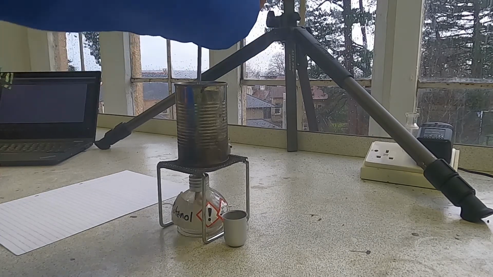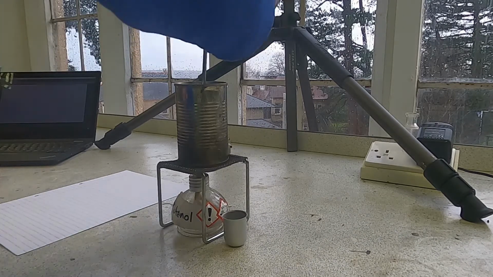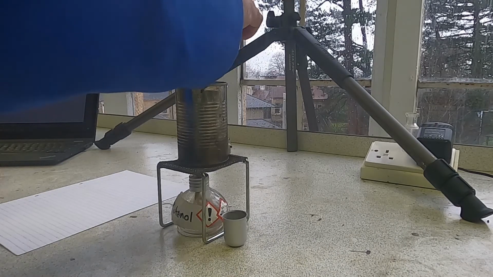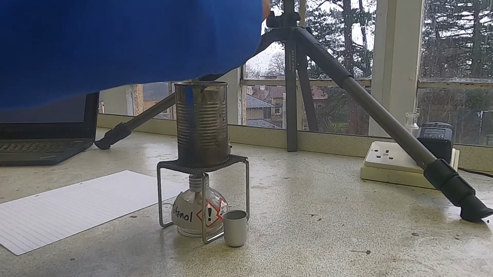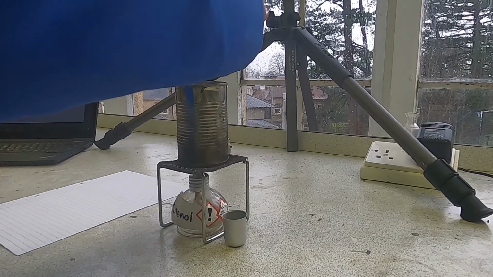What you may be able to see is that the flame is burning with a yellow coloured flame. So that's indicating that an incomplete combustion reaction is taking place. So that's going to affect our results a little bit.